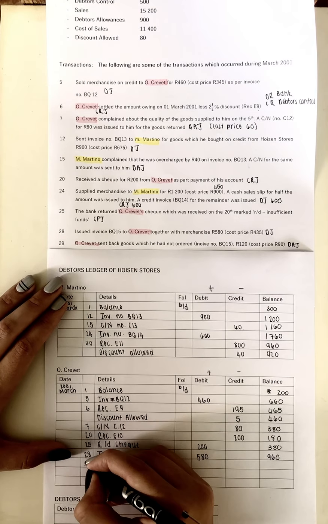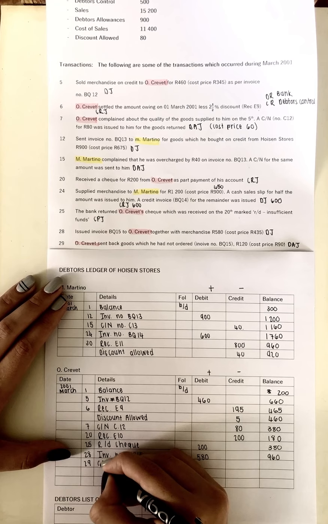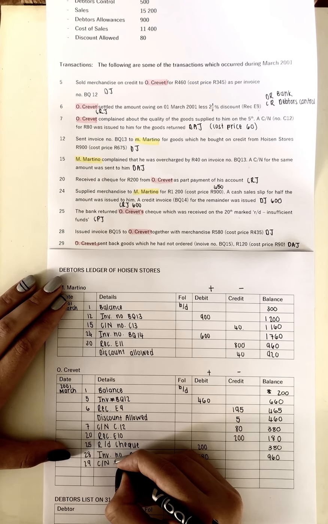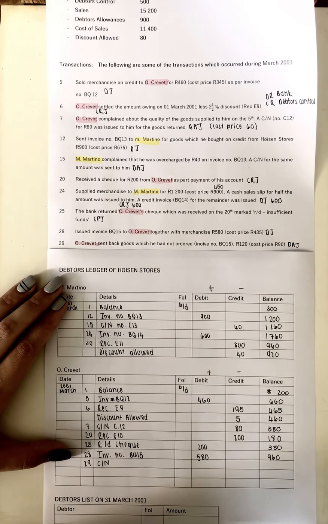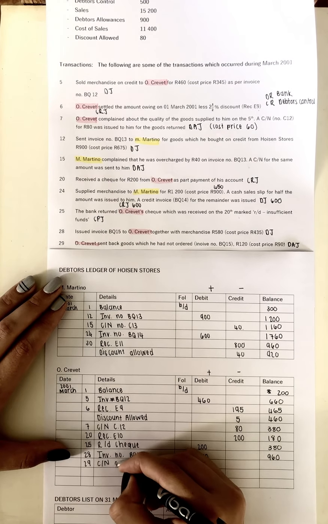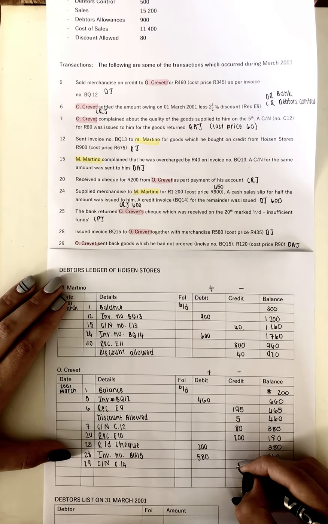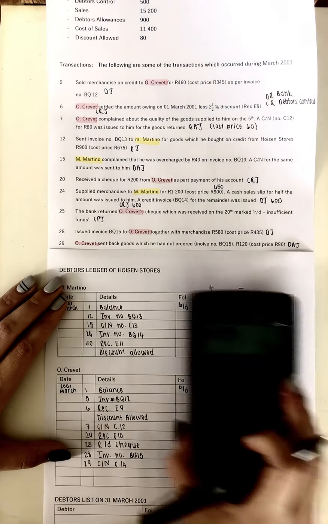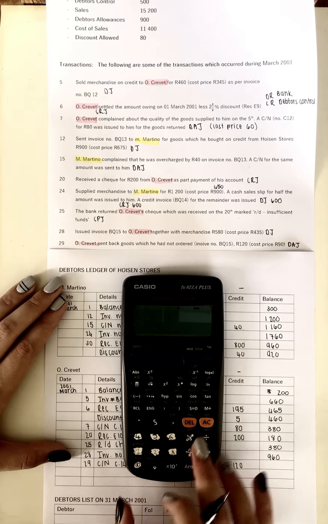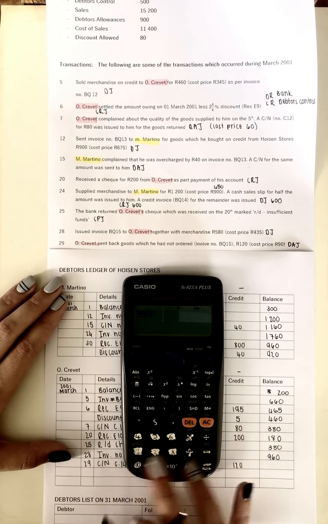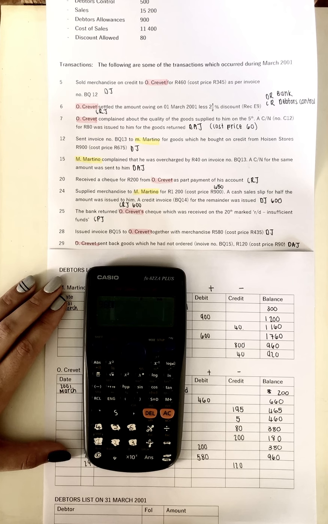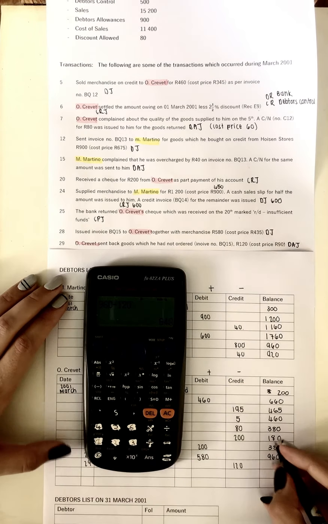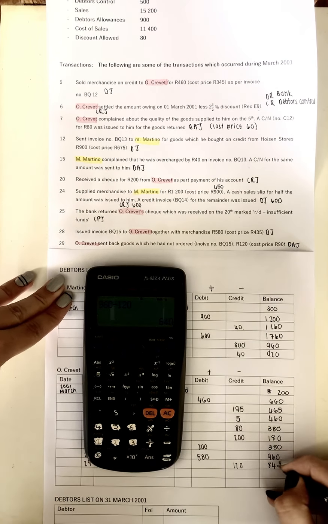Then he sent back goods. So on the 29th, credit note, and this, I'm just going to tell you what it was. It was C14. Okay, this decreased the amount he owes us because he sent back goods, so he doesn't owe us that money anymore. So 120 Rand. So 960 minus 120, so that gives us 840.